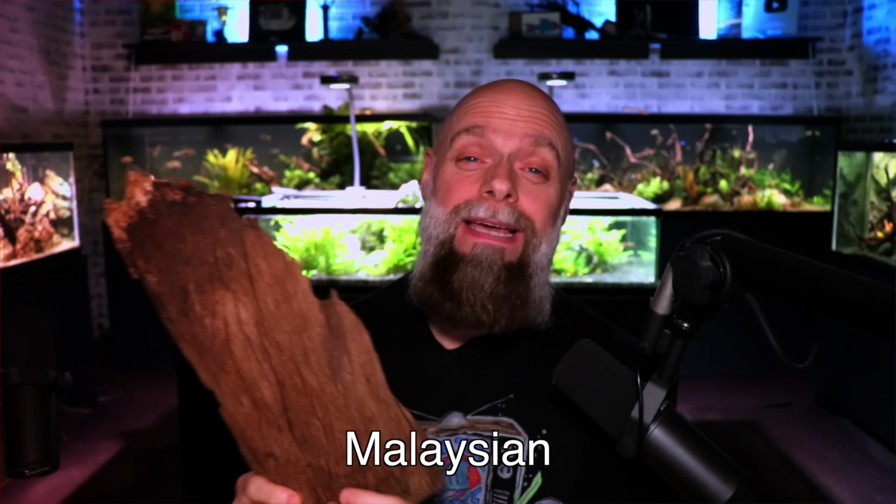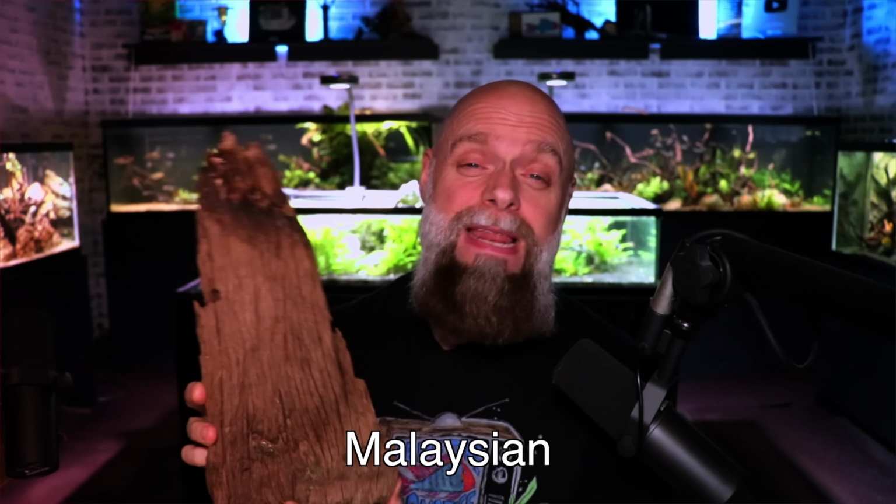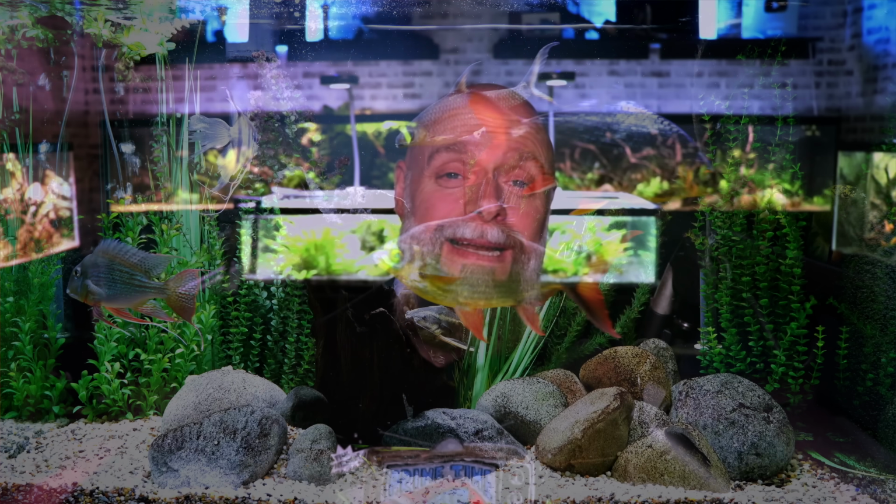The first type of driftwood, and one I think is most common, is this right here. This is Malaysian driftwood. This is a medium-sized piece that you see right here. Usually they look a lot like this. Sometimes they're a little thicker than this piece is. Malaysian driftwood, probably the most common that you're going to find in the aquarium hobby.